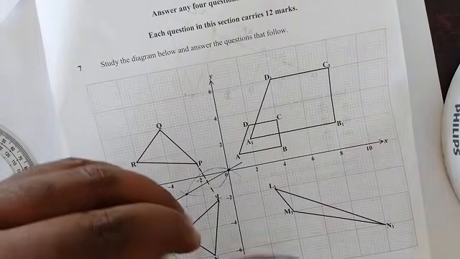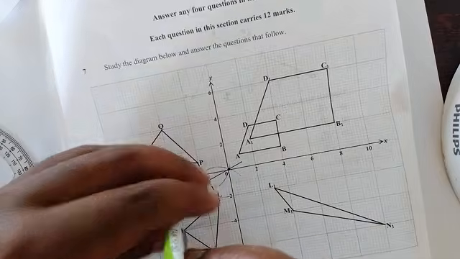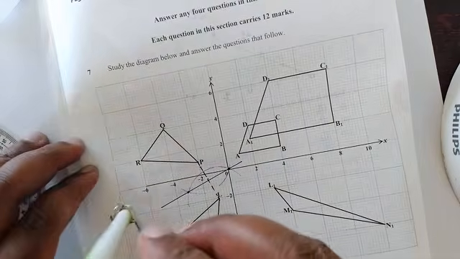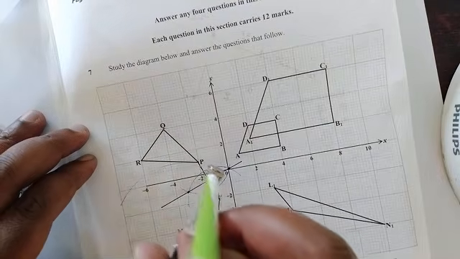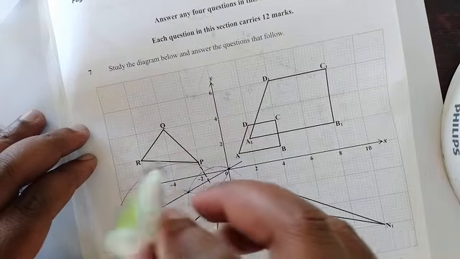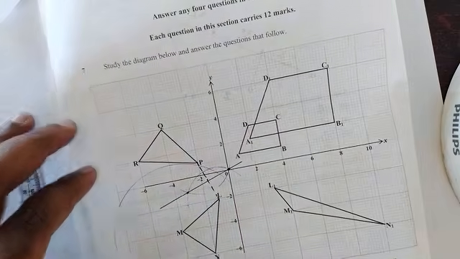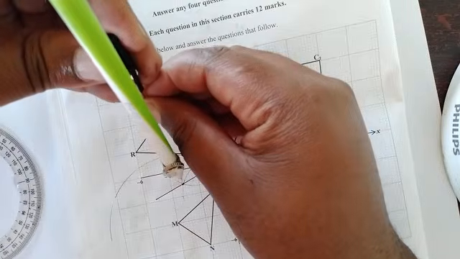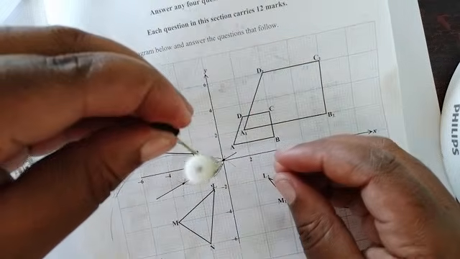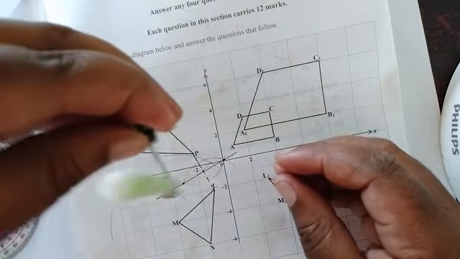So you can just say, okay, let me open my compass to more than half. Okay, I think this is more than half. You can do an arc. Then you shift your compass to Q. Okay.